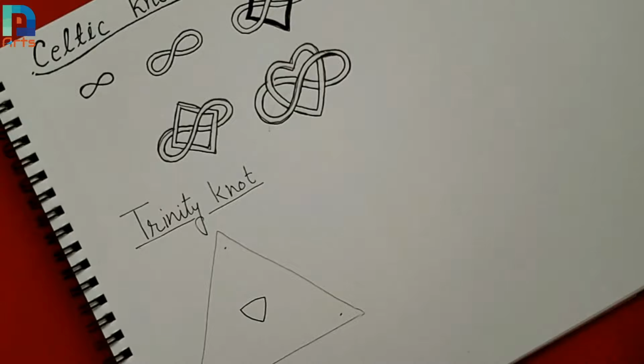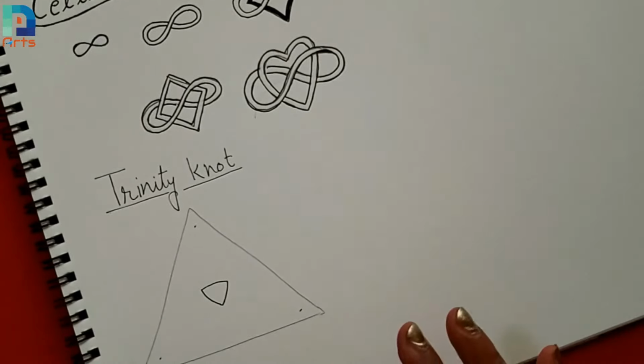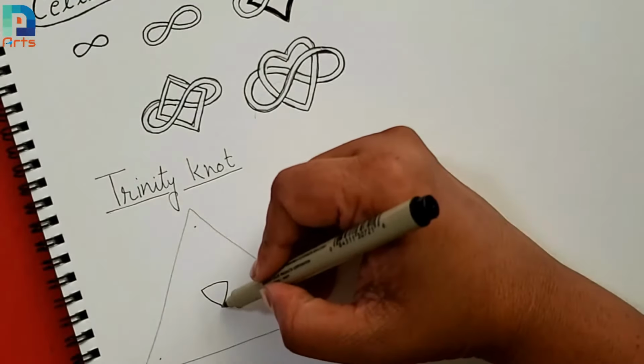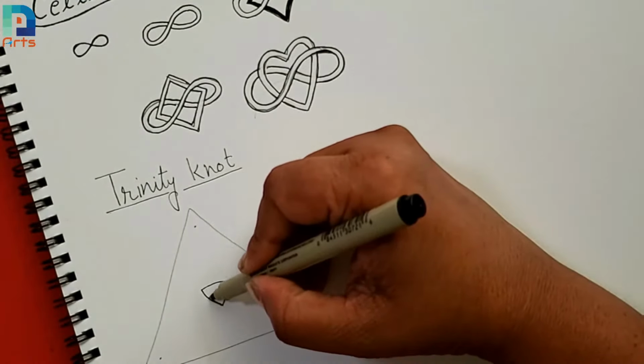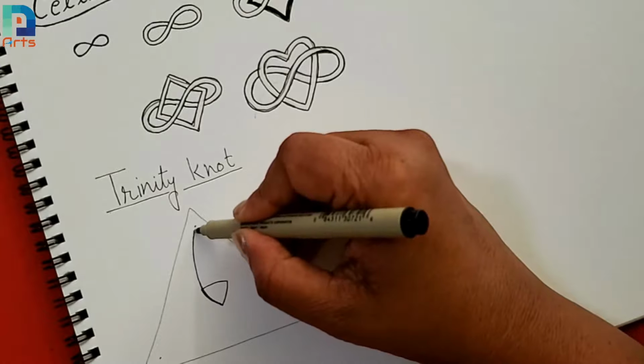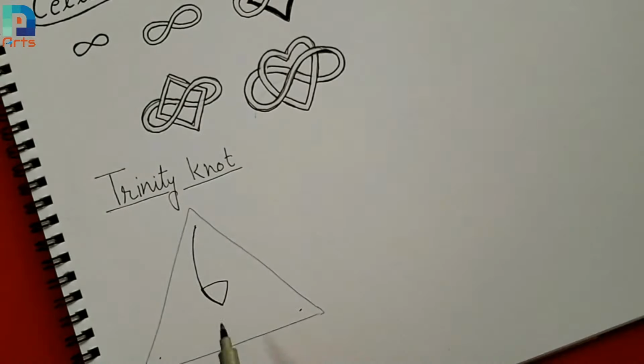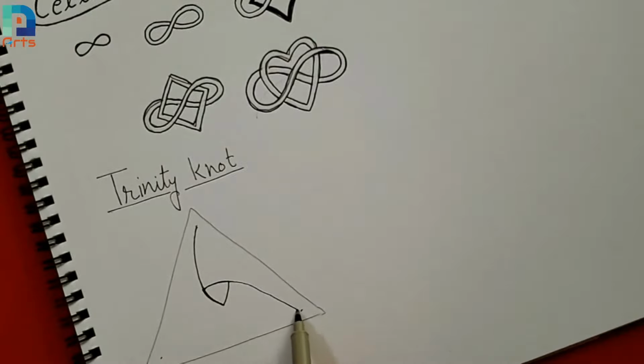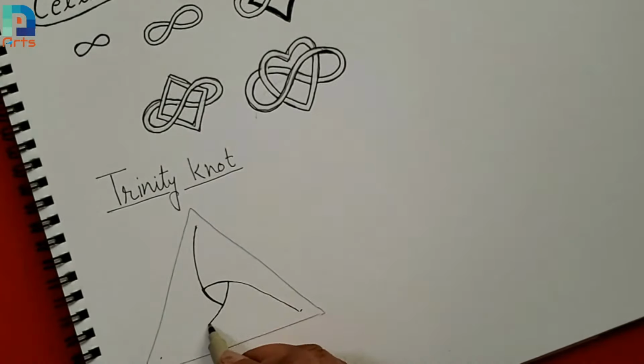I'm not focusing on the measurements, angles and positions; rather, we are focusing mainly on the drawing part. We extend the arm and reach near the corner with a curvy line. This is the first step.